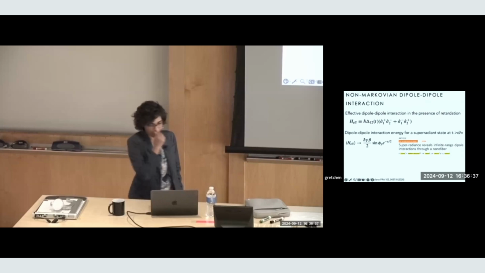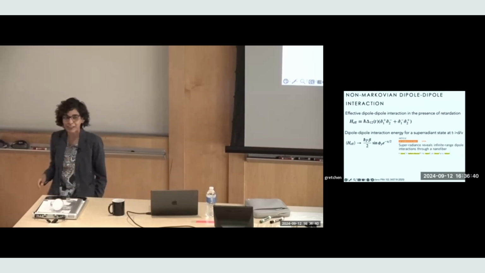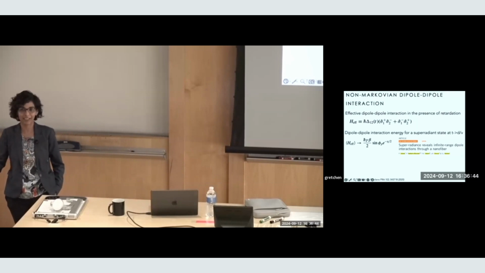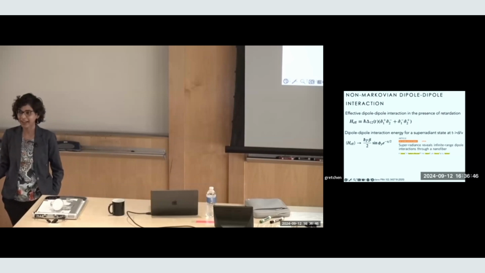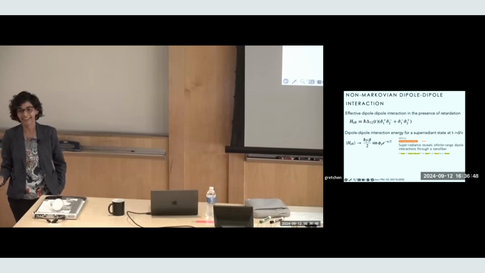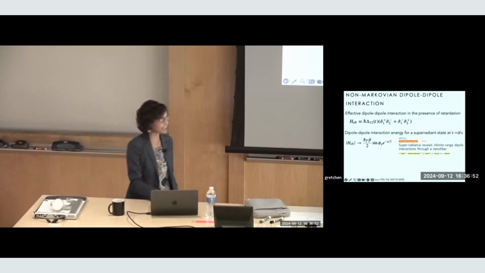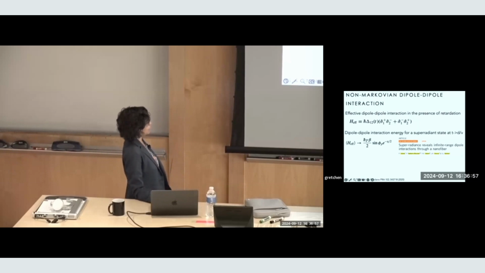Now, coming back full circle to the question that we started with, are dipole-dipole interactions infinite range? And the answer to that we found is no. There is a rangedness that comes from these non-Markovian effects, and we can actually write an effective dipole-dipole interaction Hamiltonian. And what you're seeing here, again, my cursor went away somewhere. I'm not sure where it is, but okay, there it is. Okay, right.